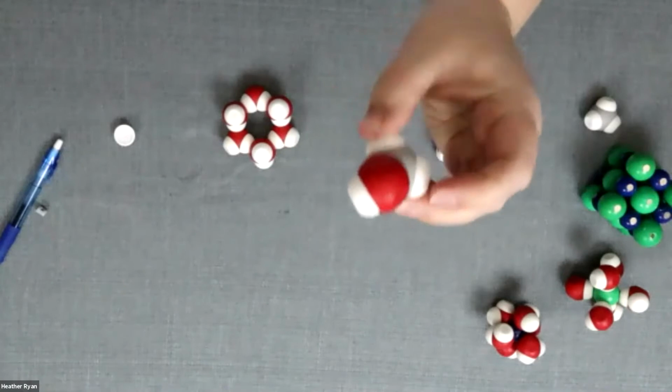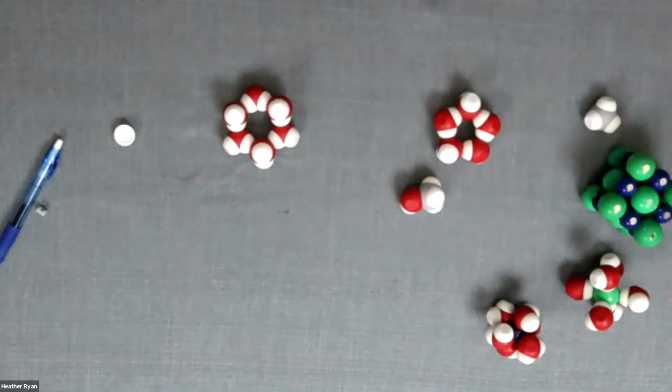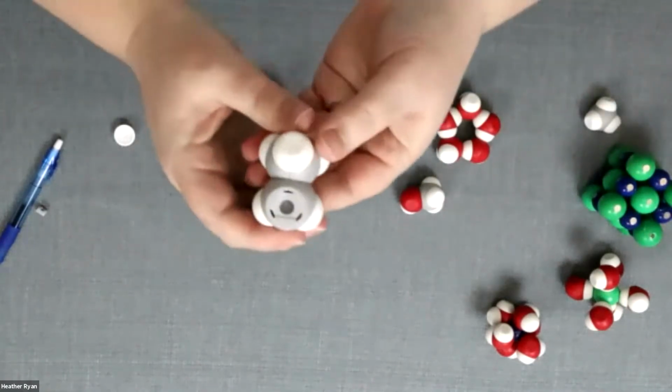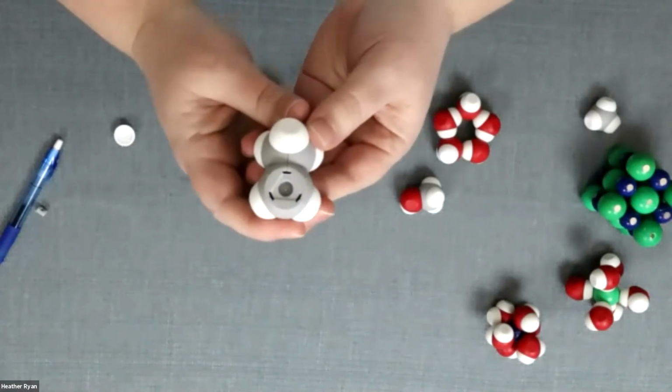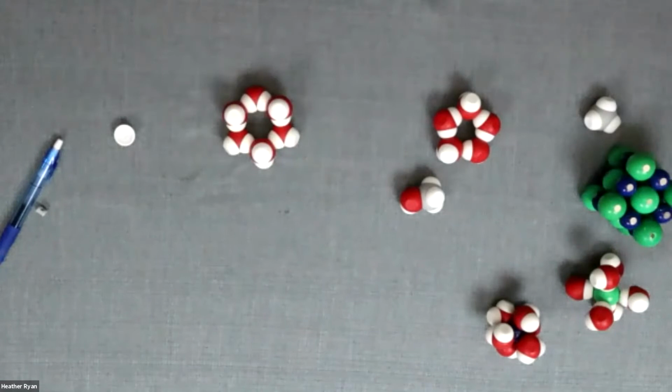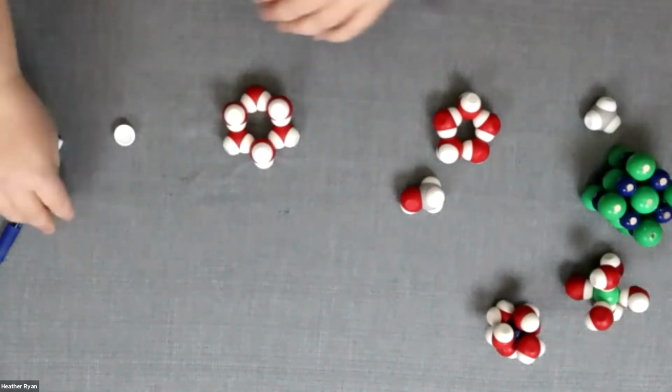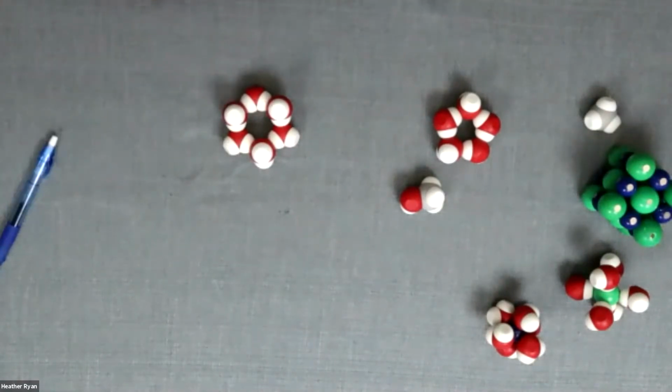And I can't believe I've been using these models for, I don't know, 15, 20 years, and I never saw that koala face before, Jim. So that's something I'm going to talk about all the time now.